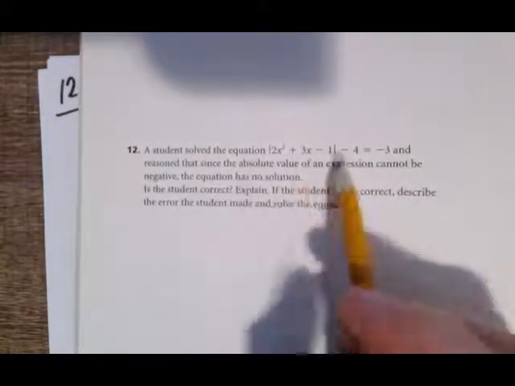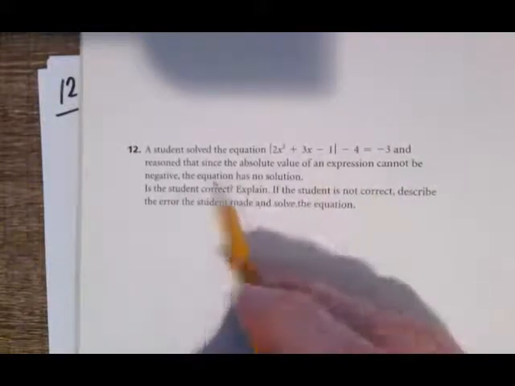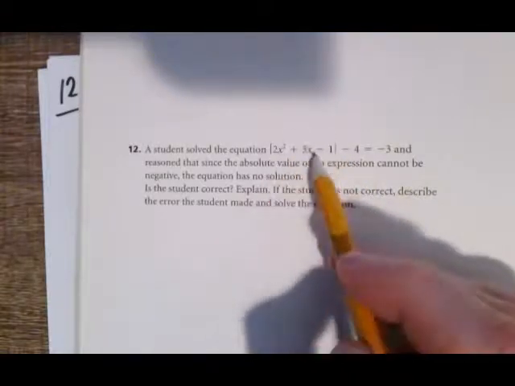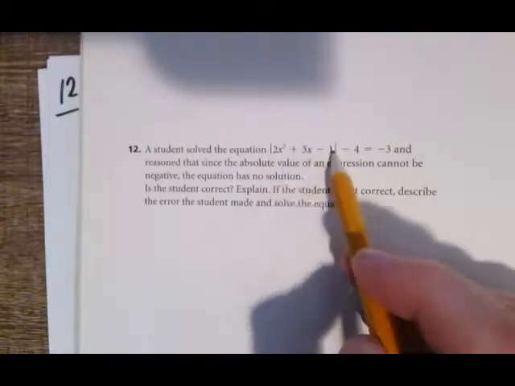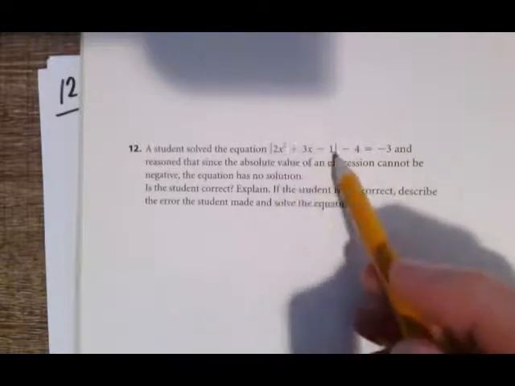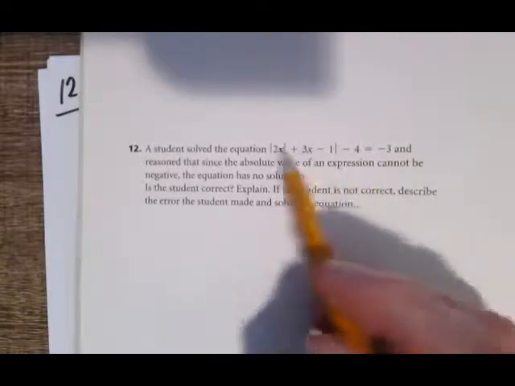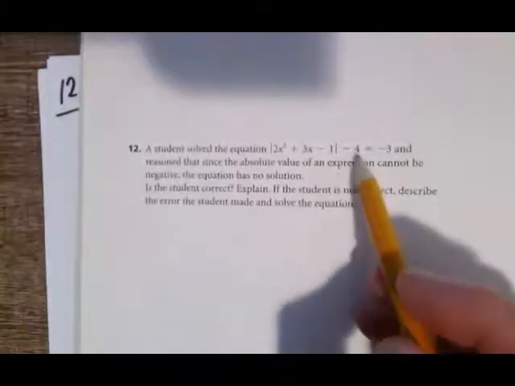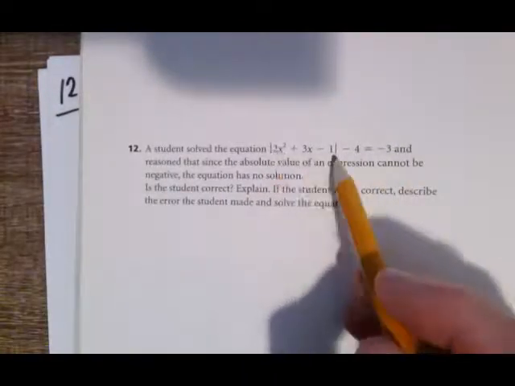Students solve the equation this. And I said that the absolute value of an expression cannot be negative. Fair enough, so therefore the equation has no solution. But this whole absolute value thing here doesn't equal a negative number. It's this whole thing minus 4 equals negative 3. So somewhat clearly this whole thing equals positive 1. If you separate this, you do 2x squared plus 3x minus 1, you keep the absolute values, but just move the 4, add 4 to both sides, it's going to be this absolute value equals positive 1. So the student is not correct.